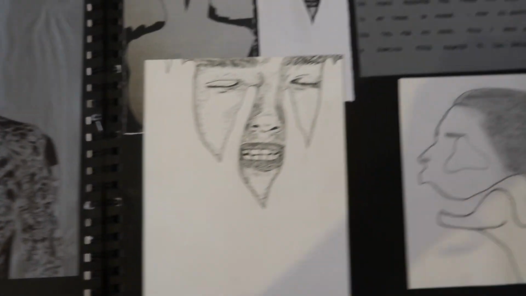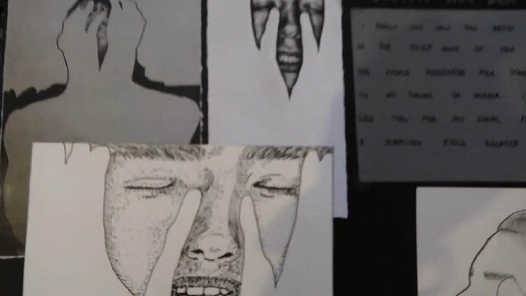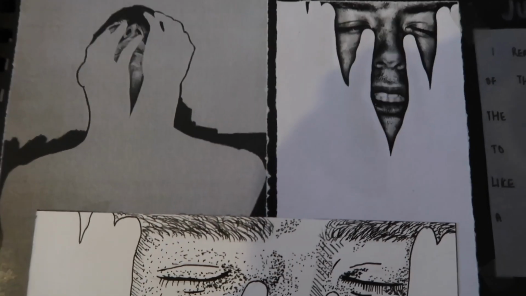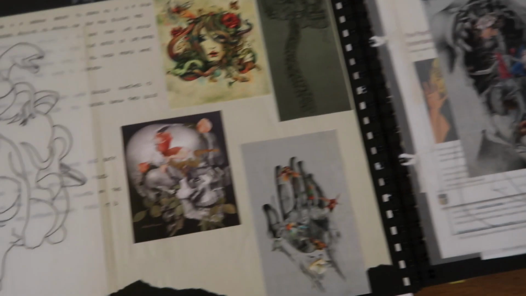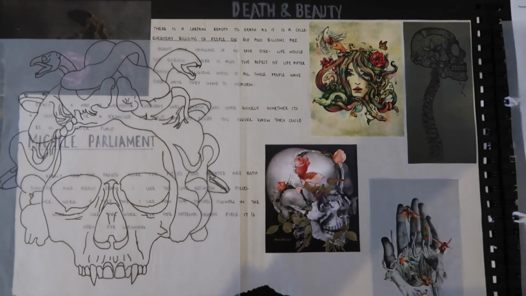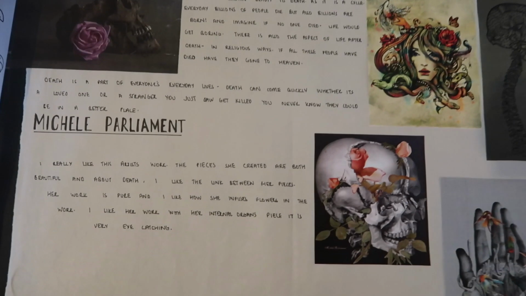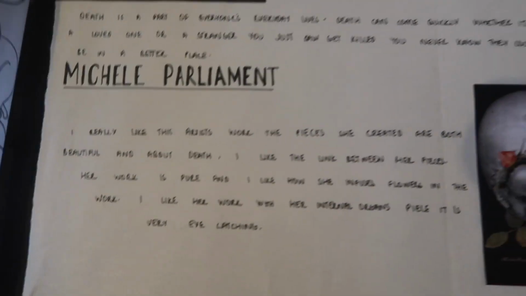I went on to look for artist research, so Judith, I really like, it's about emotion, horror, being scared of something, so I did my own. I did death and beauty. This is more into horror again, the whole beauty concept behind death, and I added an artist to it to relate to it.